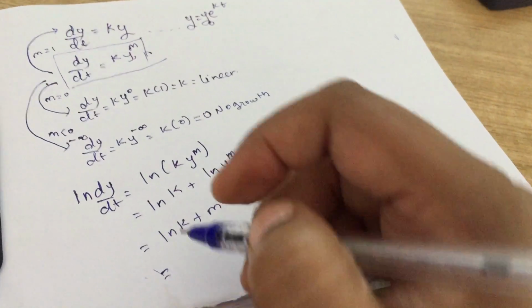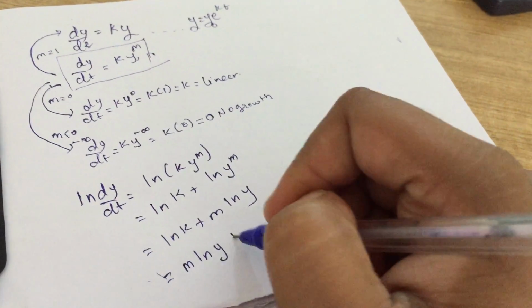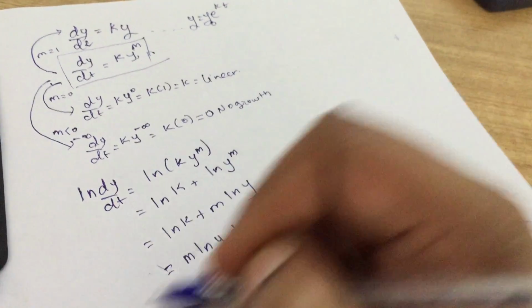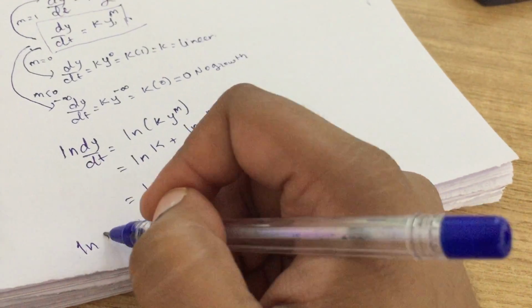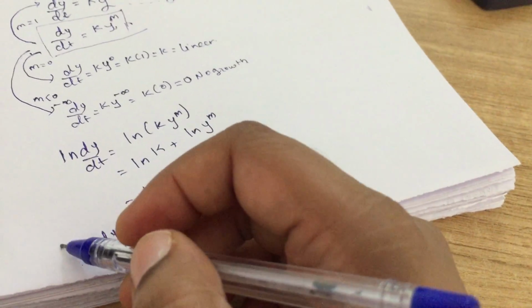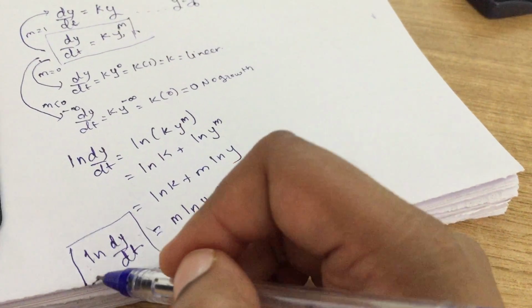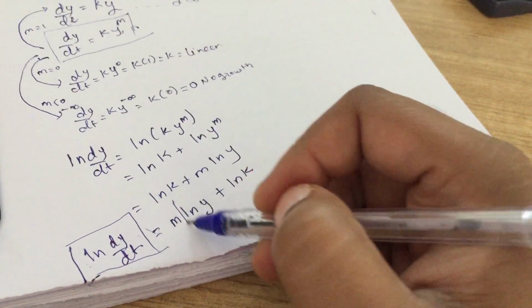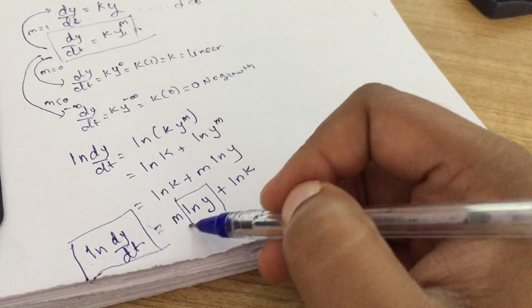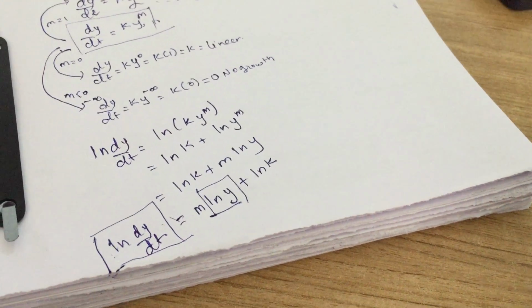Let me rewrite this as m ln y plus ln k, and here is ln dy by dt. Now I'm going to plot this versus this, and we're going to observe how that works out.